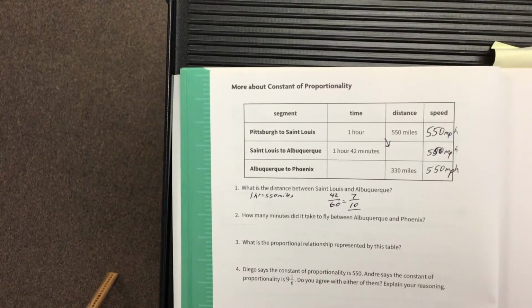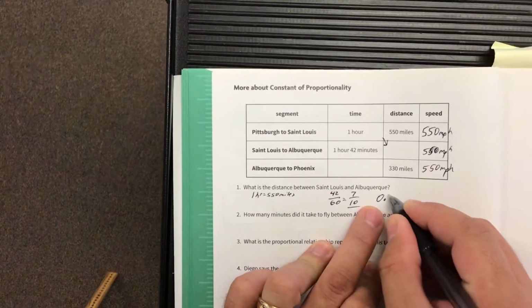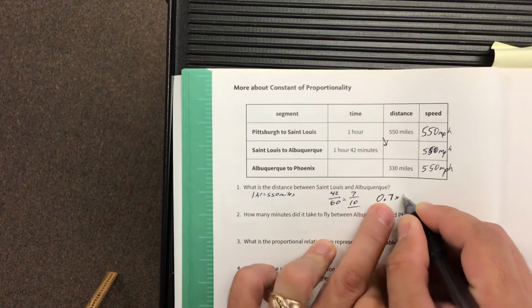So what do I have to do with 7/10 of an hour? Well, how far can I go in an hour? 550 miles.